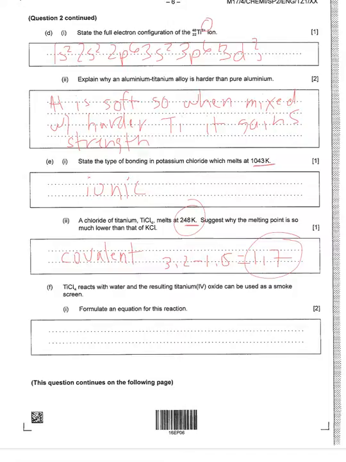TiCl4 reacts with water, and the resulting titanium 4 oxide can be used as a smokescreen. Formulate an equation. Well, TiCl4 plus water, and I know that I'm getting titanium 4, so TiO2. That means this is just a replacement reaction giving me HCl, and then to balance, I would need a 4 here and a 2 in front of my water.